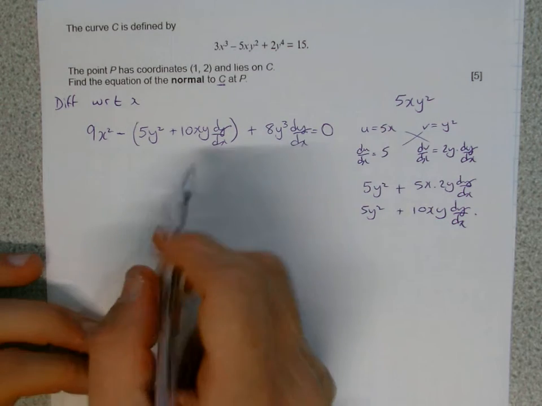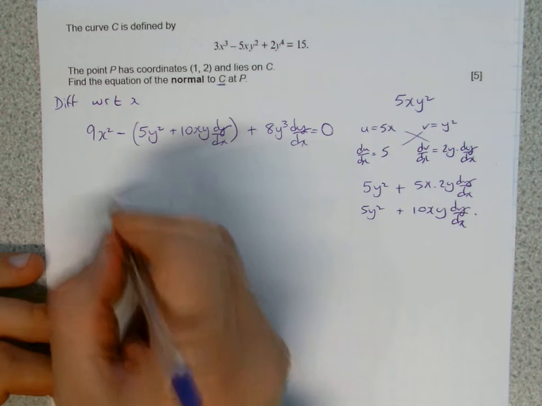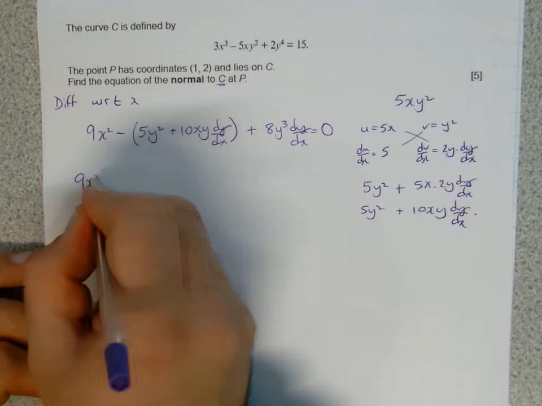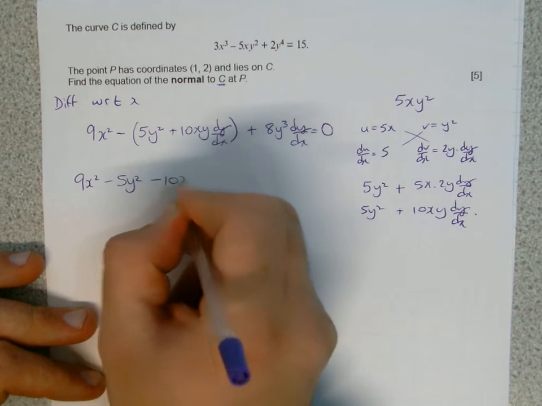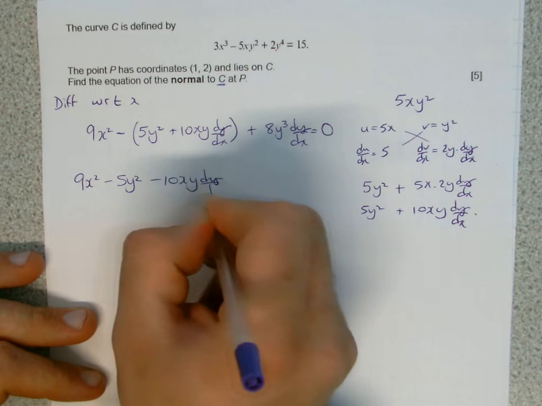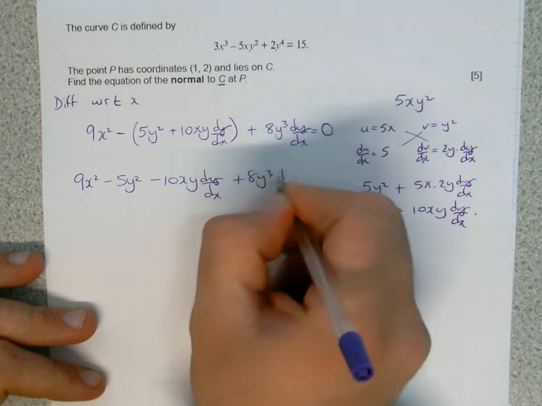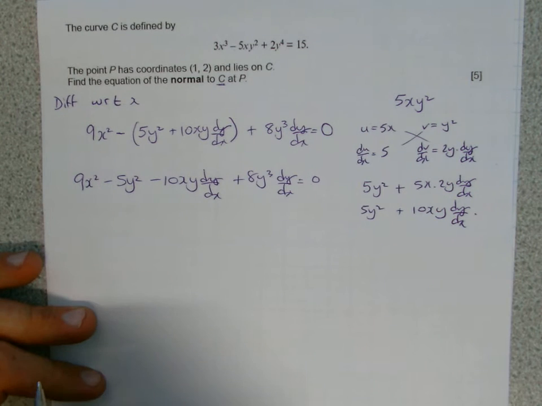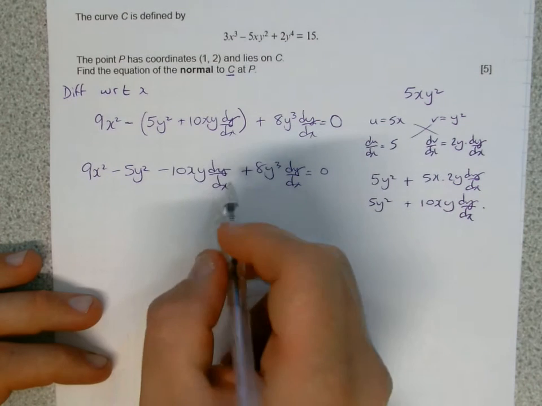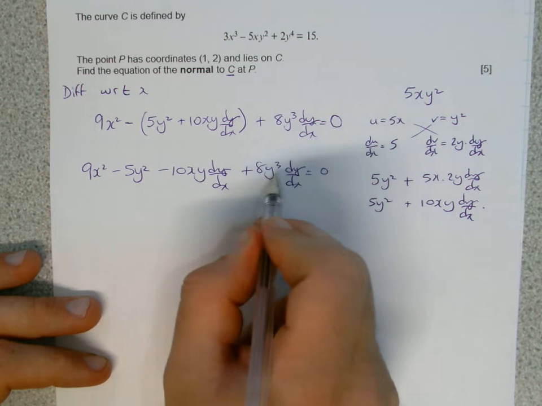A bit of simplifying going on here now. Maybe we'll take that out of the bracket, so the minus applies to both terms there, equals 0. Now we want to get the dy/dx terms onto one side and the numbers onto the other. Notice I've got minus 10xy dy/dx plus 8y cubed dy/dx.